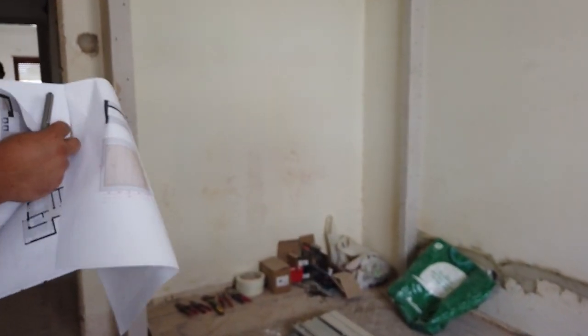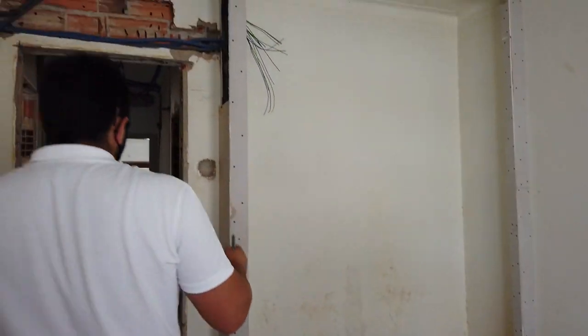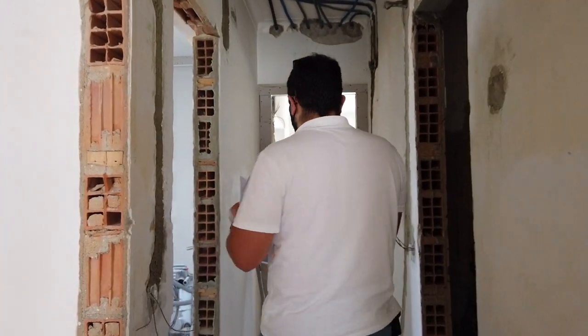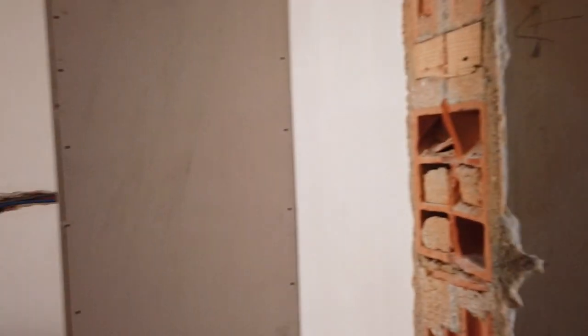So that's in each room, right? In each bedroom, yes. We have this one here, and that one there. Each of the bedrooms has wardrobes.